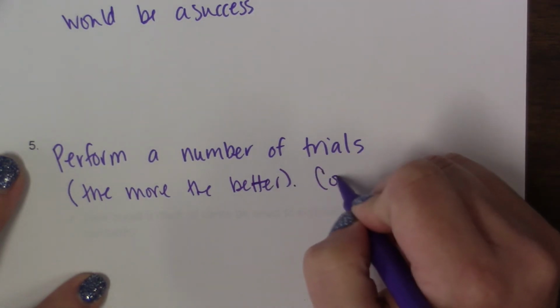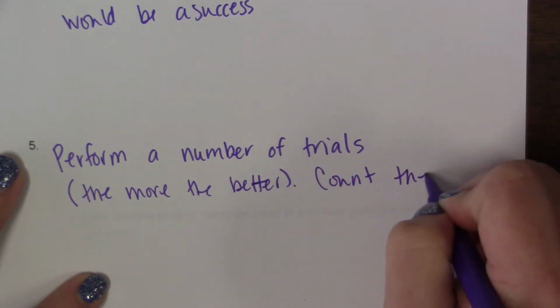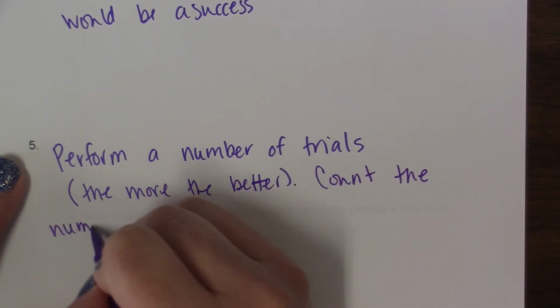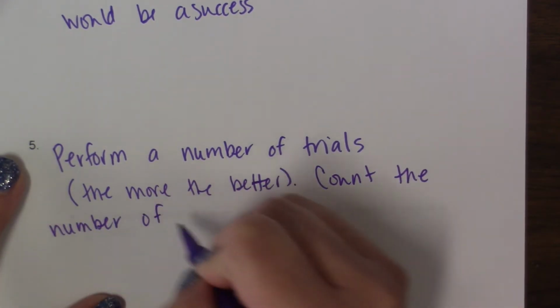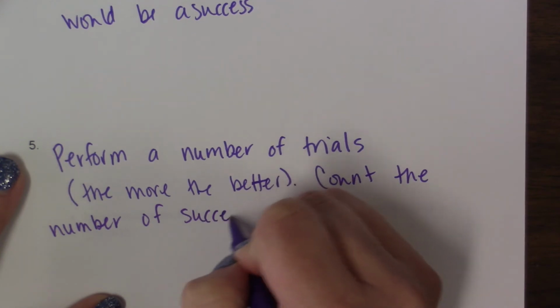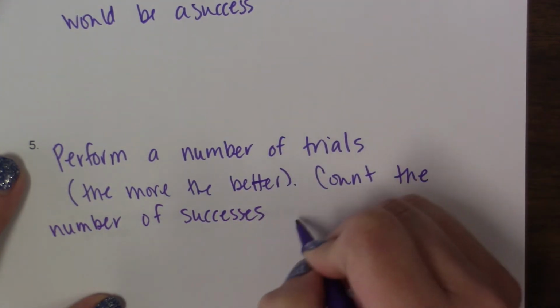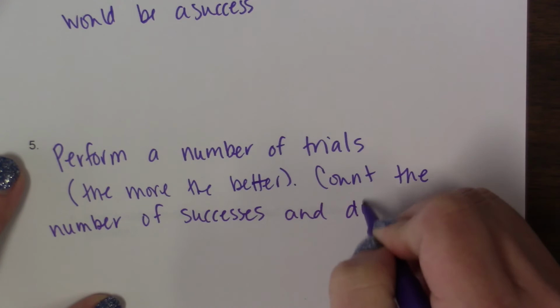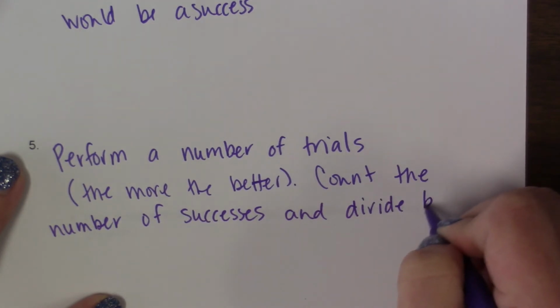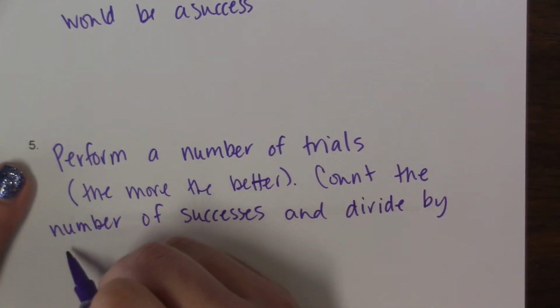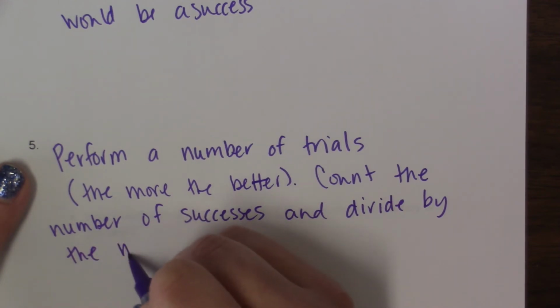For this, we're going to count the number of successes, and then we're going to divide that number by the number of trials.